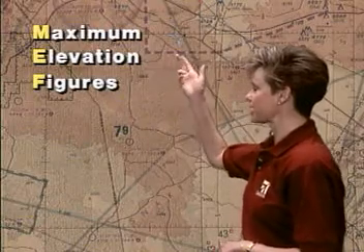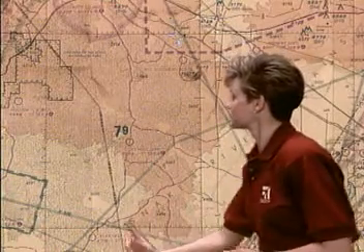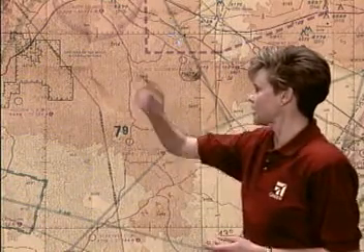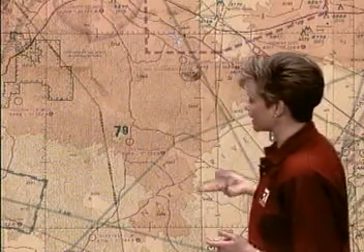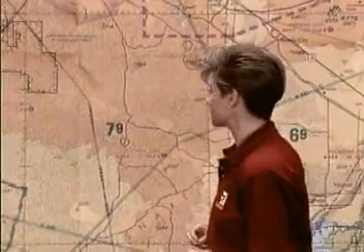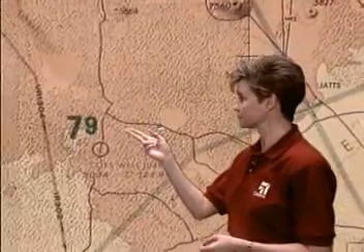Now, there is one more way to tell how high the terrain is in a certain area, and that is by looking at the maximum elevation figures, the MEFs. You'll find MEFs in the square that is formed by the latitude and the longitude lines. These squares, by the way, are called quadrangles. If you look in the center of this quadrangle, you will find the MEF, in this case, 79 for 7,900 feet.